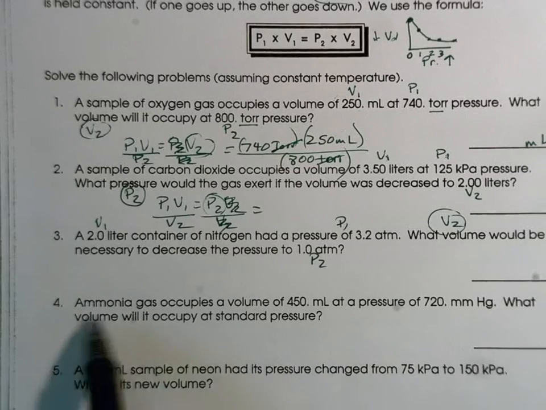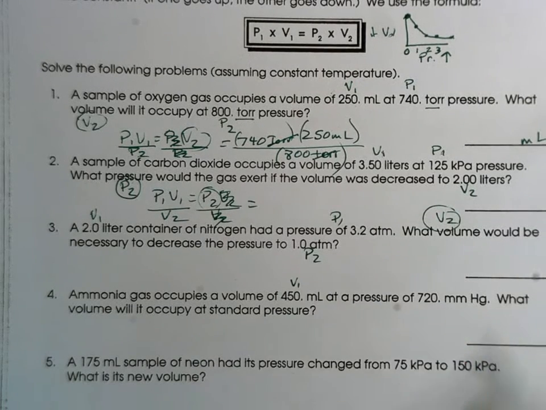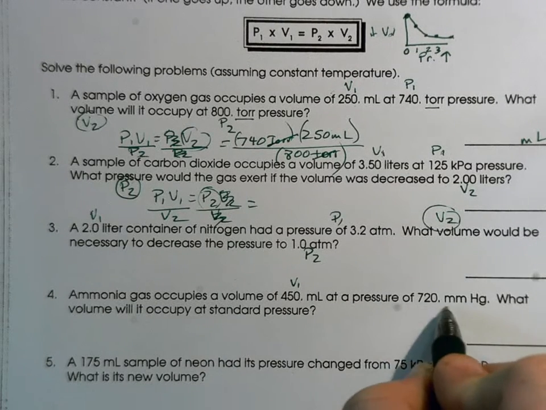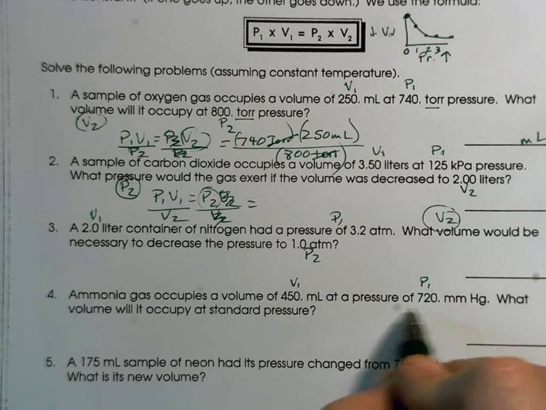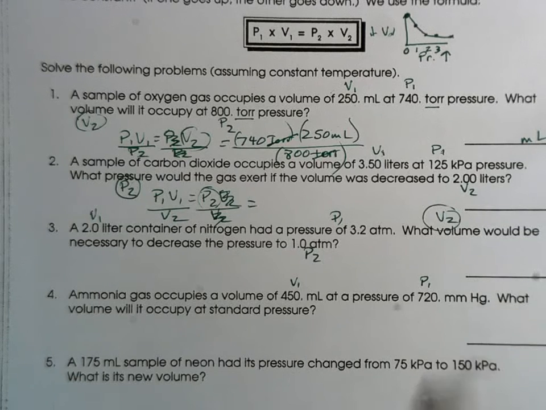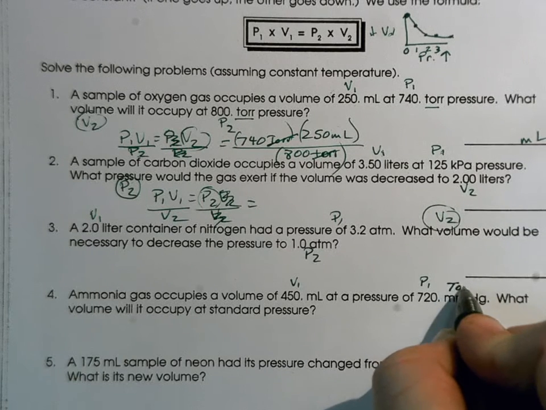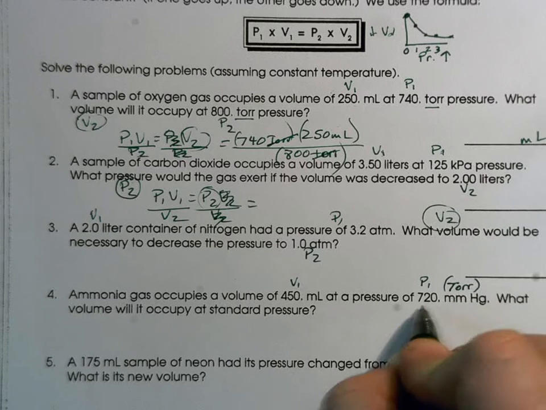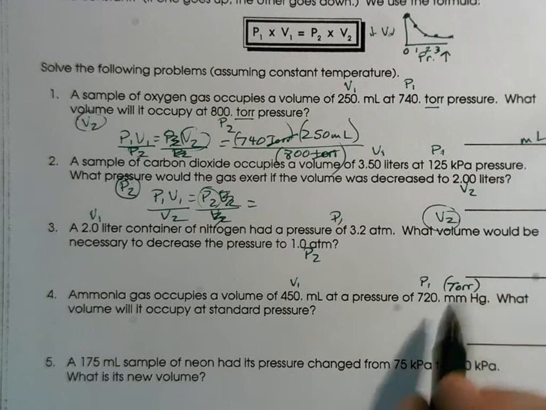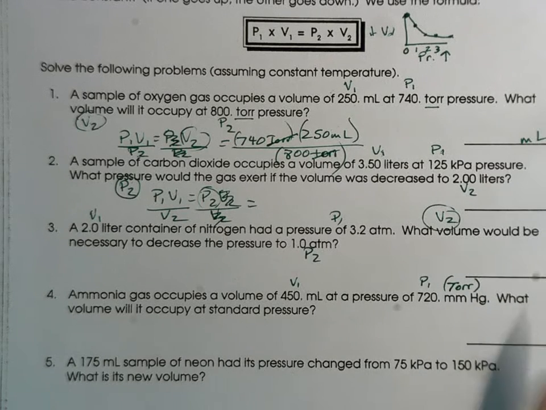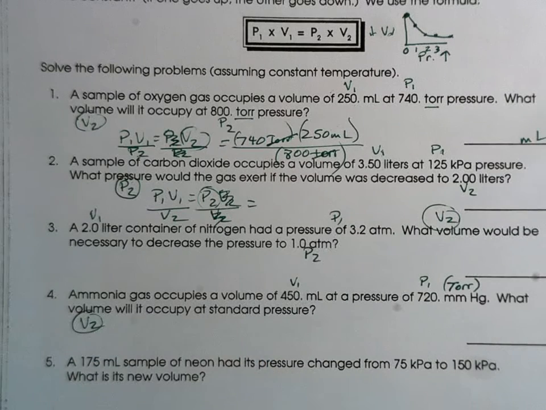Number 4, we got some ammonia gas, and it has a starting volume, volume 1, and a pressure of 720 millimeters of mercury. So that's going to be pressure 1. Now, a millimeter of mercury is the same thing as a torr, which we talked about in our notes. They're the exact same quantity, so I'm just going to put torr over this because it makes it easier. We're kind of used to that one. What volume? We're looking for volume 2 again, so we can use our equation from number 1.